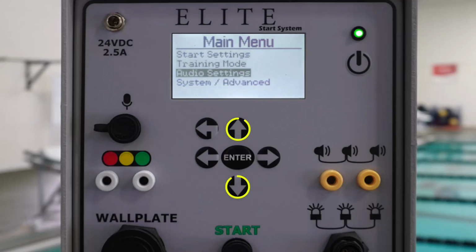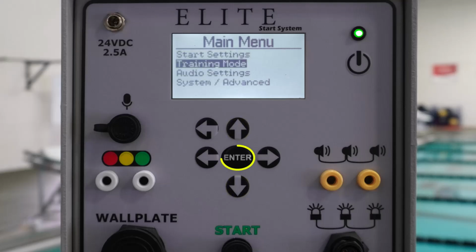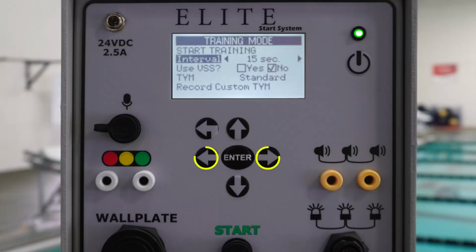Use the up and down arrow keys on the control panel to navigate the settings menu, and press Enter to select a settings group. Use the left and right arrow keys to toggle through settable options. To exit a menu, press the back button.